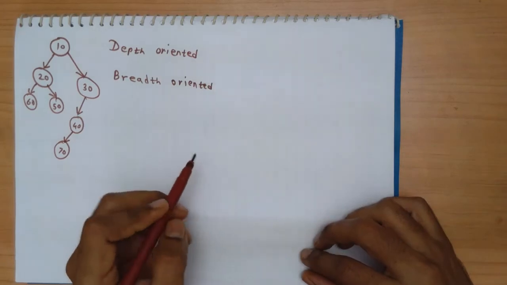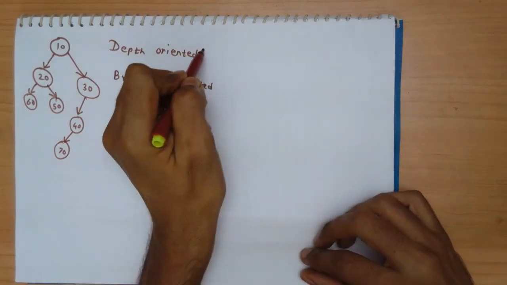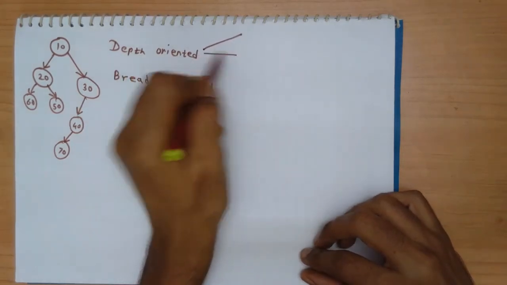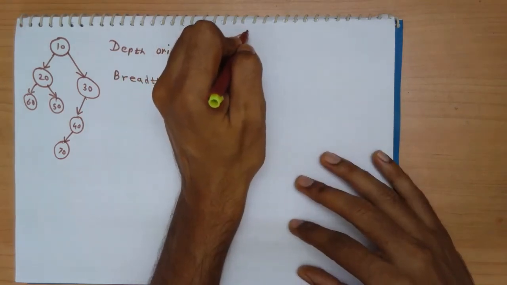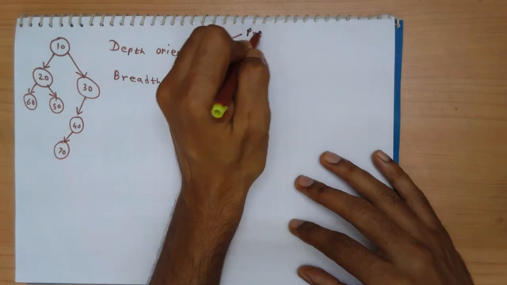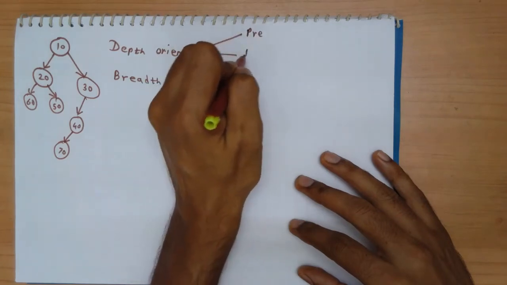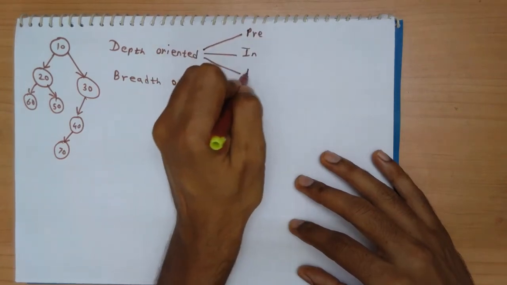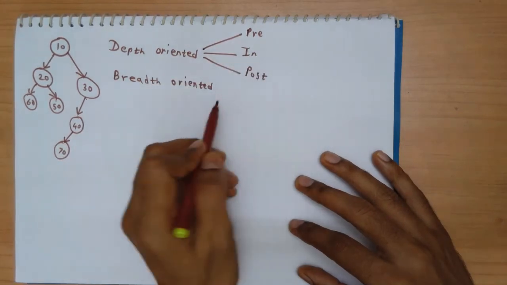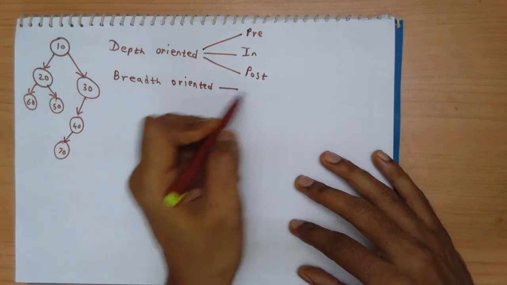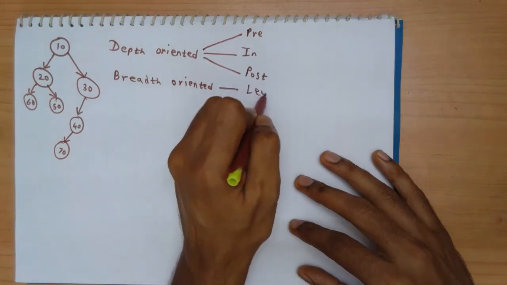When we talk about depth oriented strategies, there are 3 possible ways to do it. One is the pre-order traversal, second is the in order, and third is the post order. And when we talk about the breadth oriented strategy, we are going to talk about the level wise traversal.